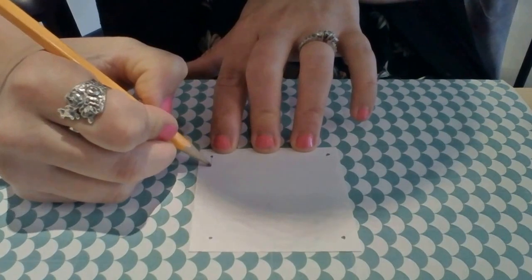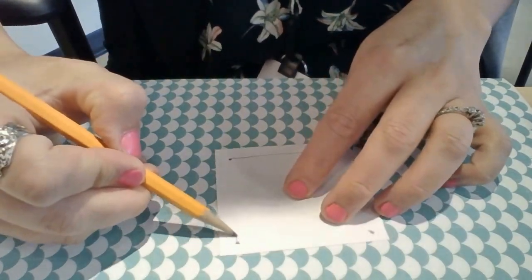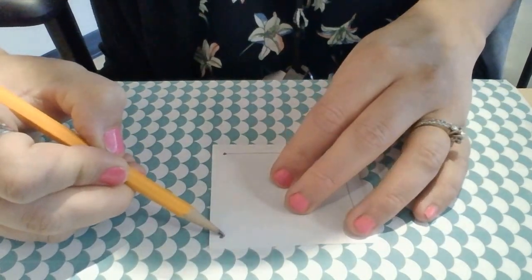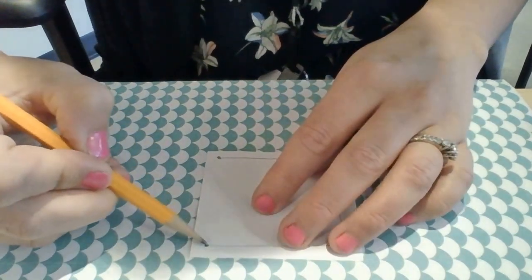So from there, I'm going to take my pencil and I'm just going to connect the lines. And this does not need to be perfect. In my research on Zentangle, over and over again, it keeps saying you don't need to be perfect. Mistakes are okay for this.